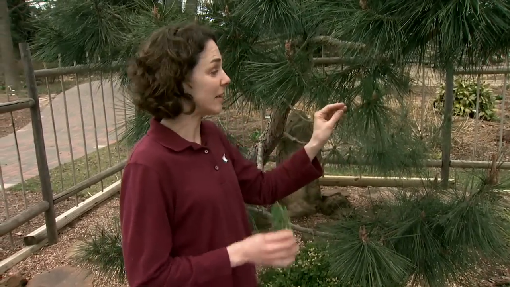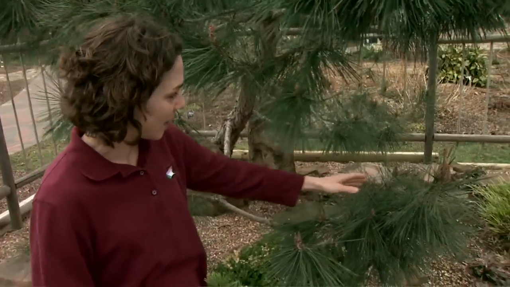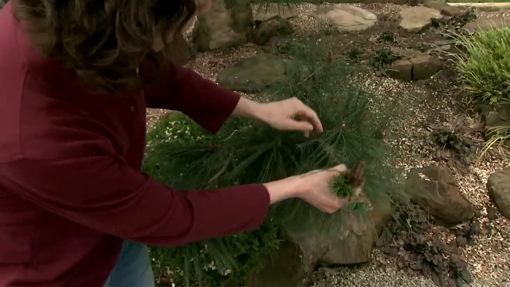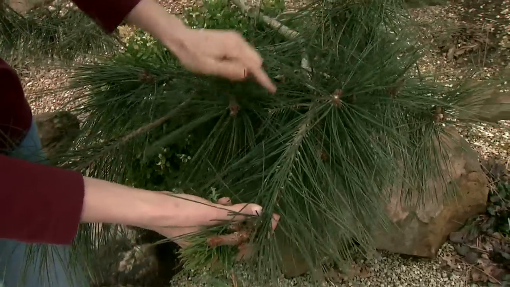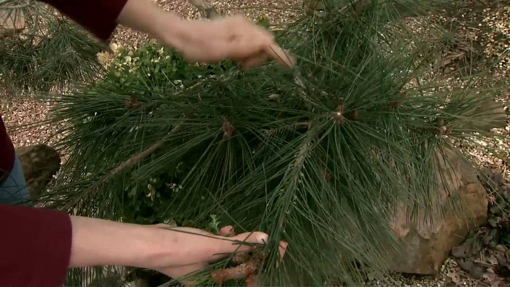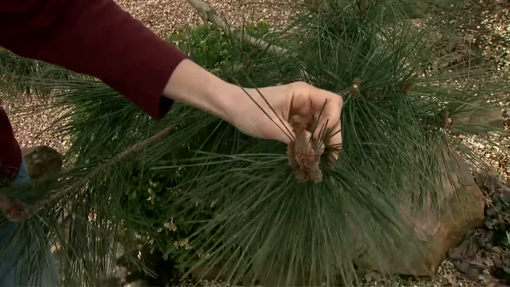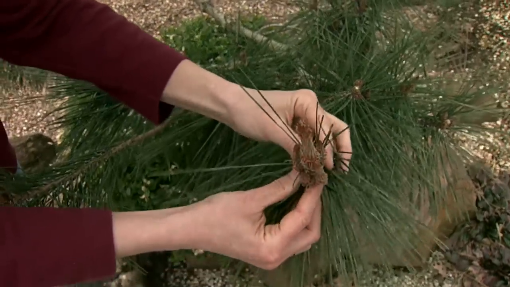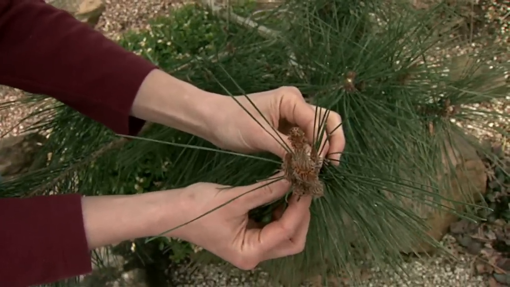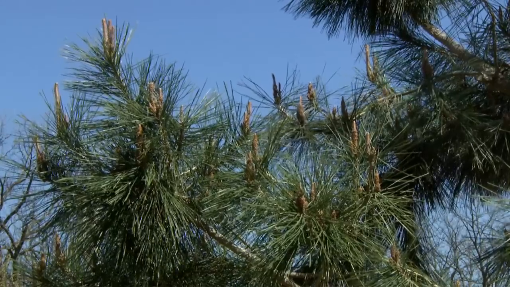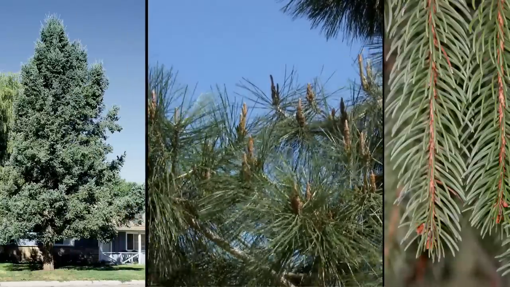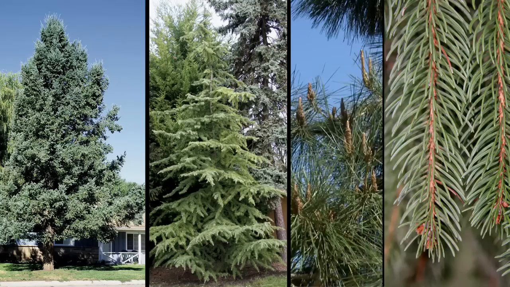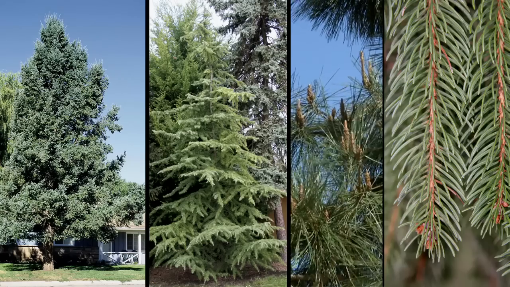The pine tree is a great example of a needle-leaved evergreen, and the branches on these radiate in whorls around the trunk, sort of like the spokes of a hub. You can see this very clearly when you look at the new growth at the tip of the plant. Needle-leaved evergreens include pines, spruces, firs, and the true cedars, plants in the genus Cedrus.